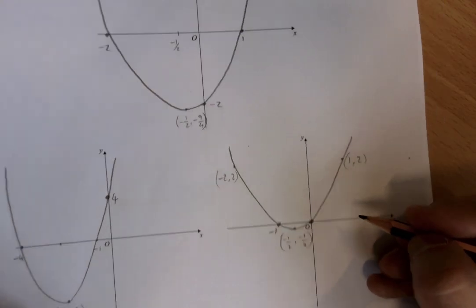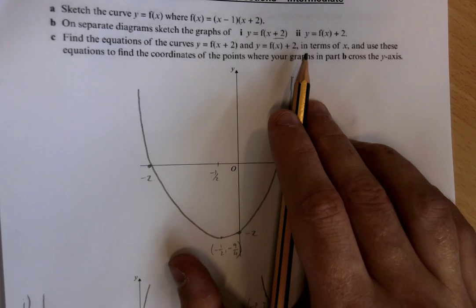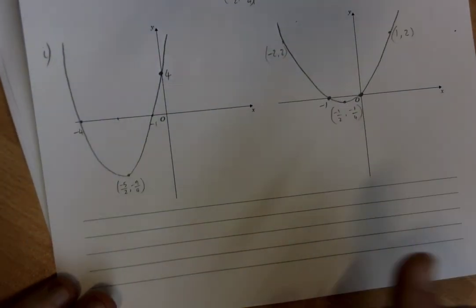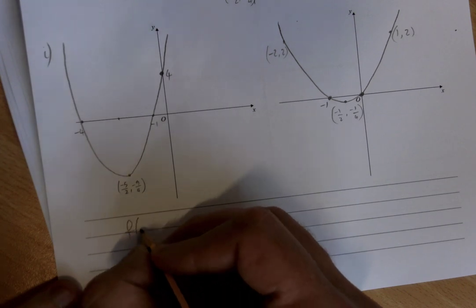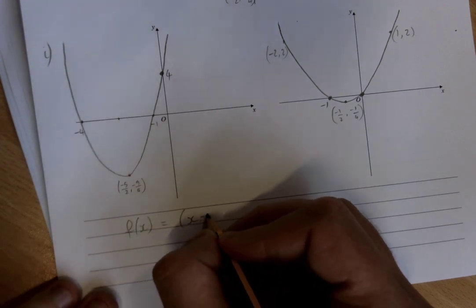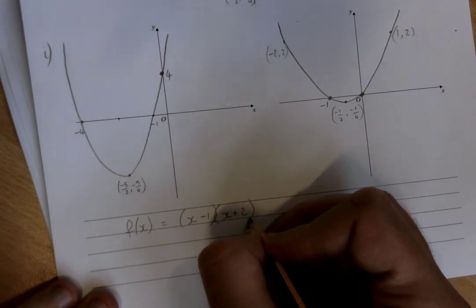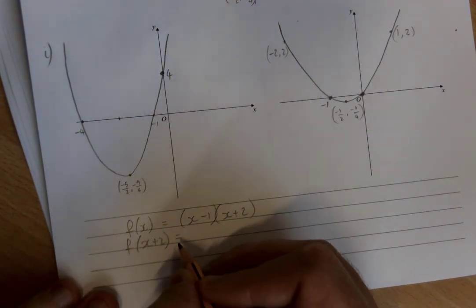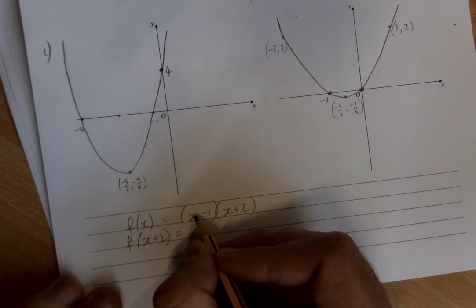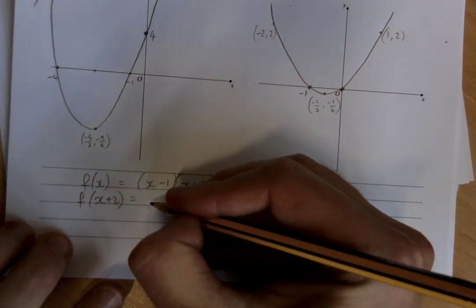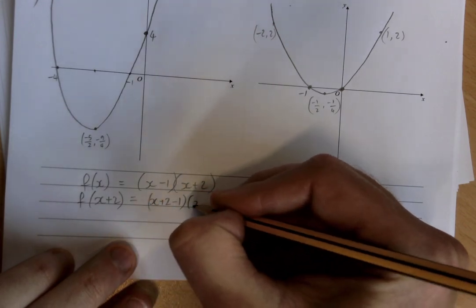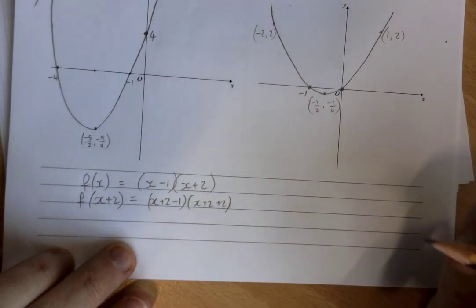Where it crosses the axis, I've already worked it out, but I will point out one thing that people seem to not quite get. So if f of x is x minus 1, x plus 2, if I want f of x plus 2, all I have to do is change every x in the equation to x plus 2. So x plus 2 minus 1, x plus 2 plus 2.